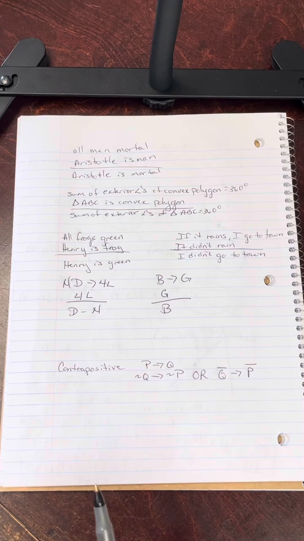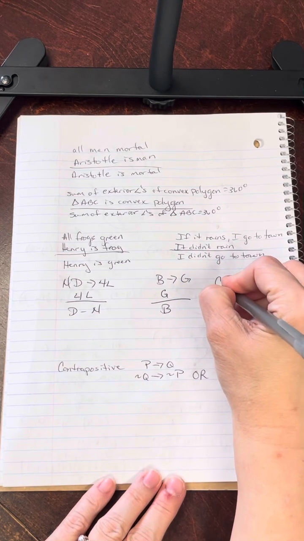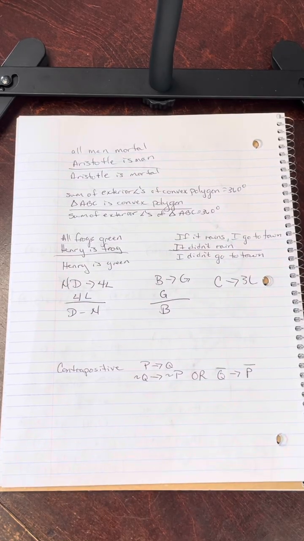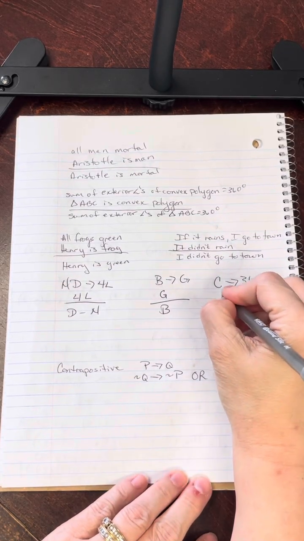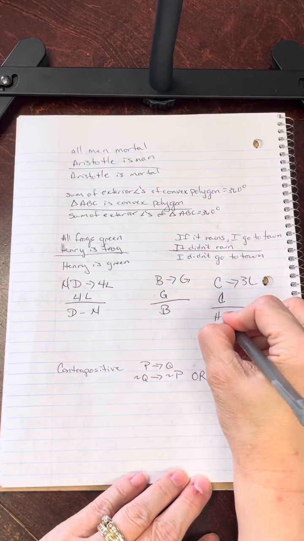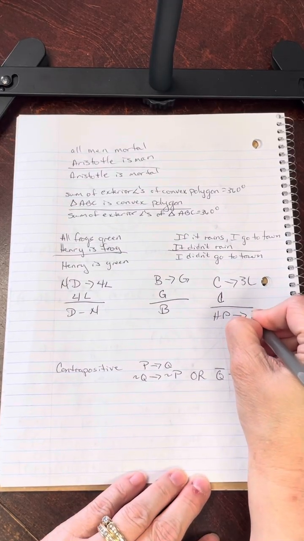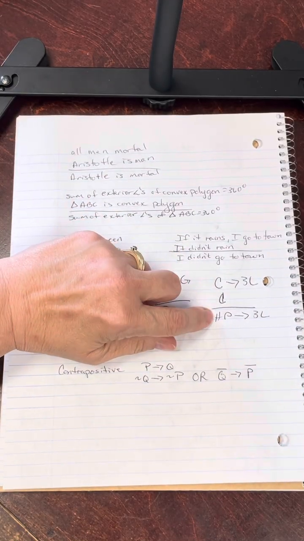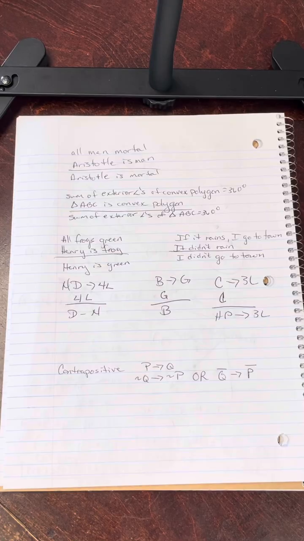Example 3. Is the following argument a valid argument? All chickens have 3 legs. Henny Penny is a chicken. I have a chicken. Can I conclude that Henny Penny has 3 legs? Chicken has 3 legs. Yes, even though it does not work in the real world, it is a valid solution.